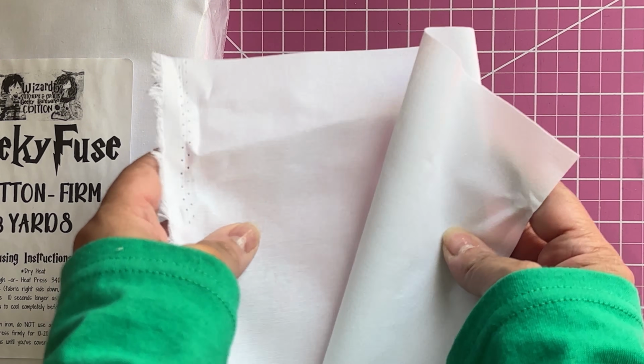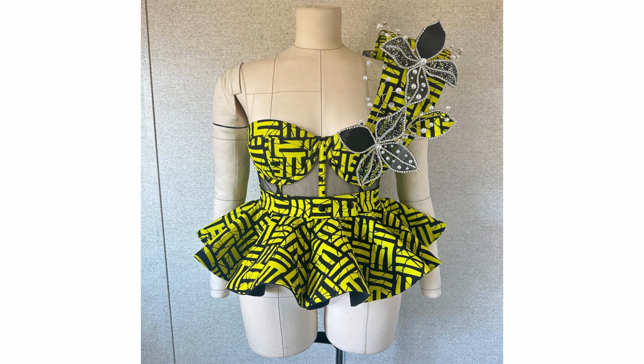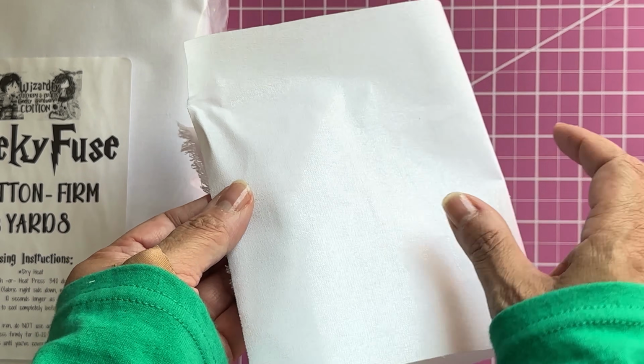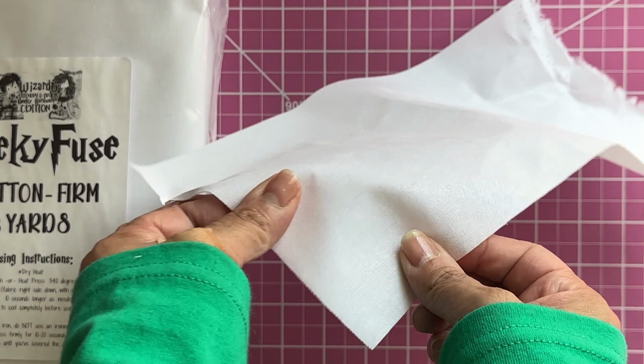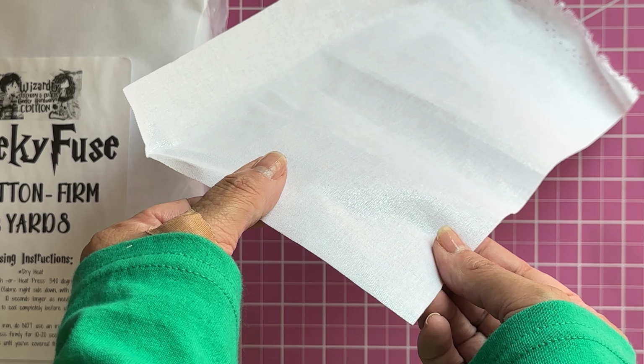Let me show you what I would use this for, okay? Here is an outfit I made. It's a bustier and a detachable peplum. I would use this interfacing for the peplum, and I would also use it for this, something that needs a super stiff interfacing. This interfacing is really made for bag making, so if I have any bag makers watching this video, then this interfacing is definitely for you.